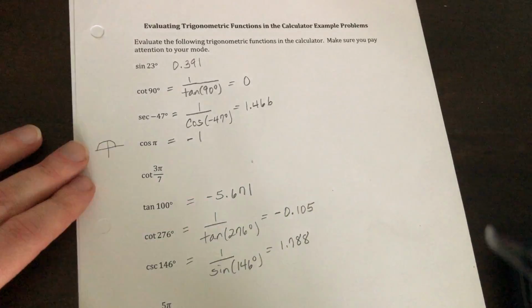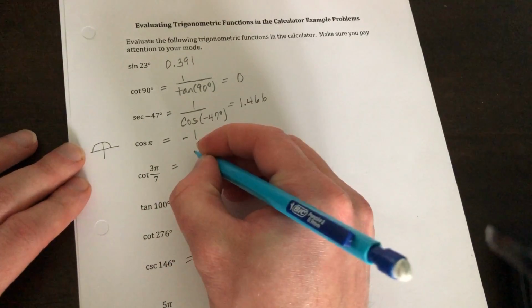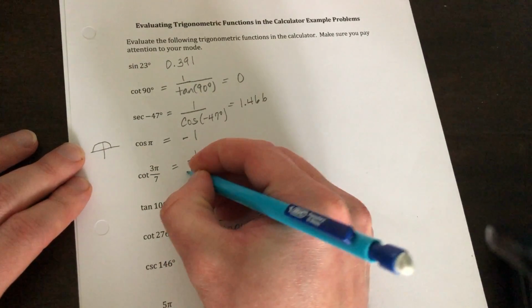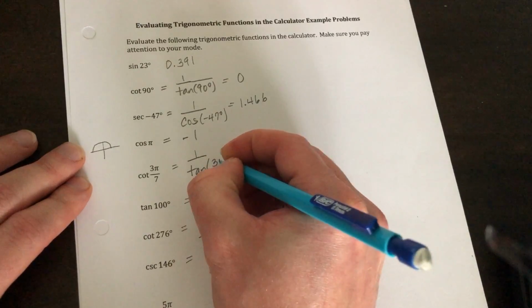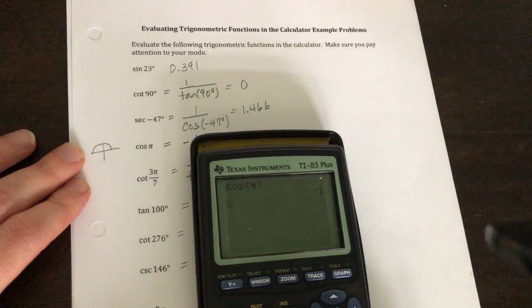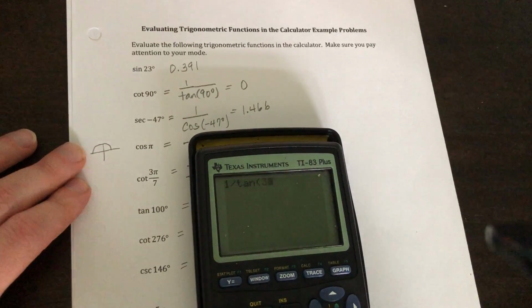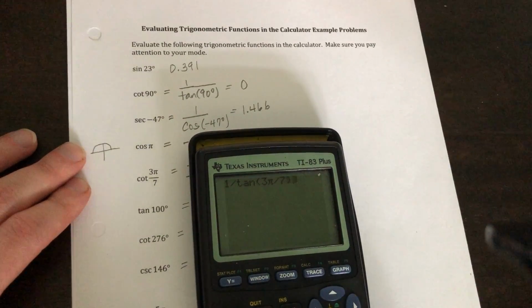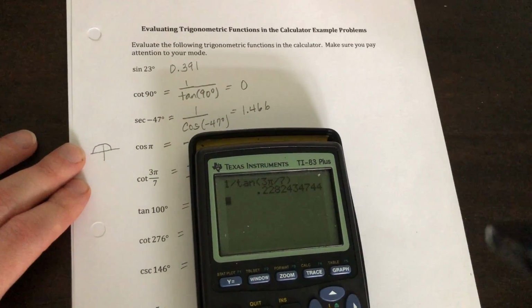Cotangent of 3 pi over 7. So cotangent goes with tangent, so it's 1 over tangent of 3 pi over 7. So 1 over tangent of 3 pi over 7, 0.228.